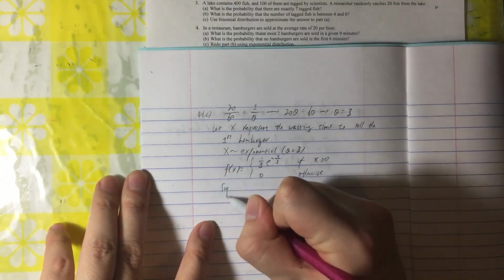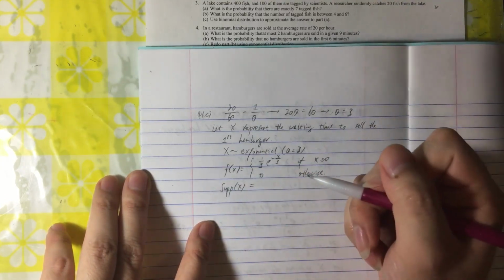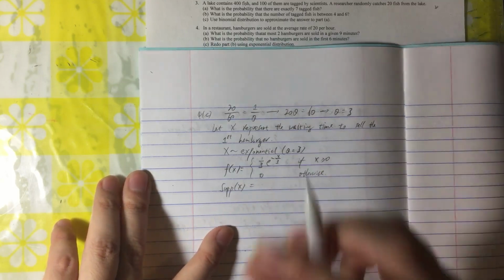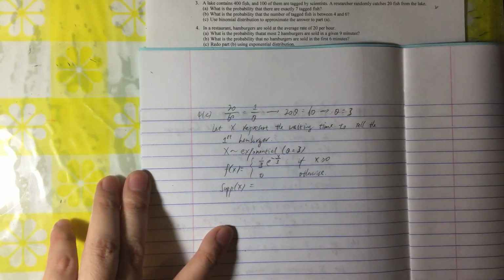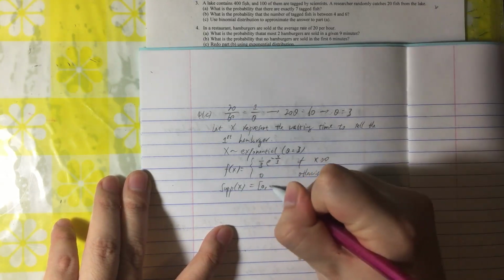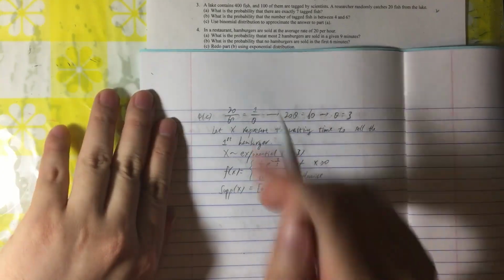Next, for the support of x. For the exponential distribution, the support of x is the set of all real numbers from 0 to infinity. Then, based on this, answer the question.